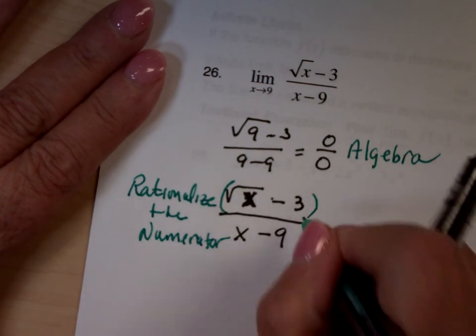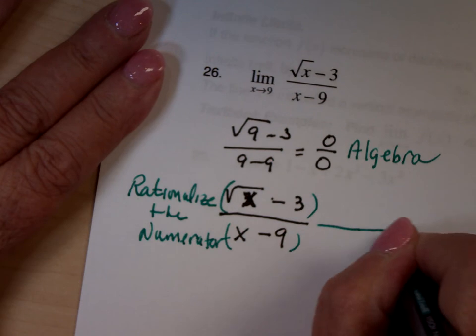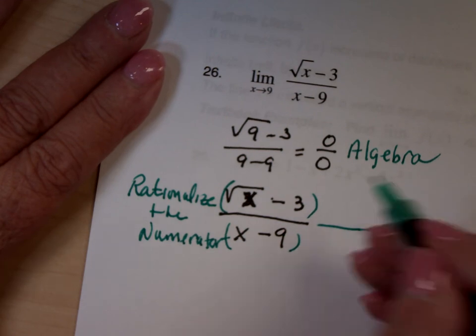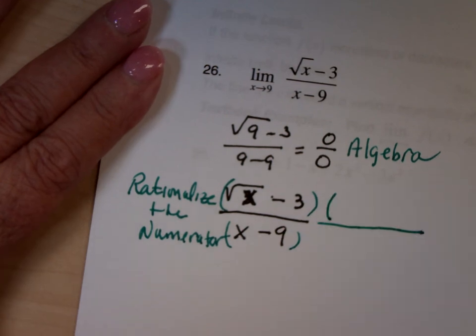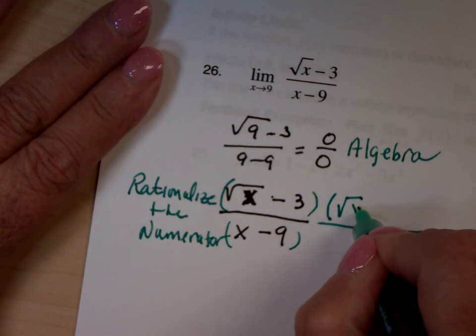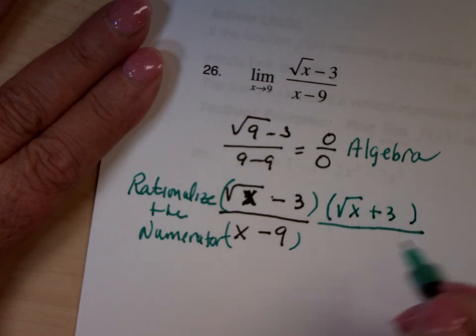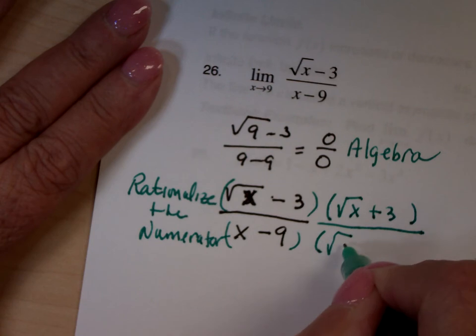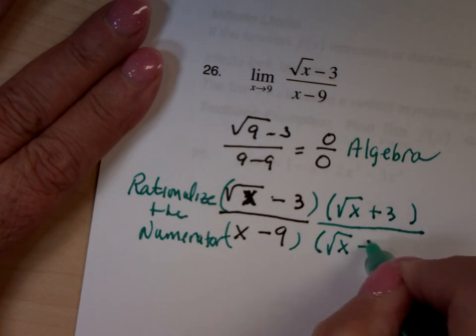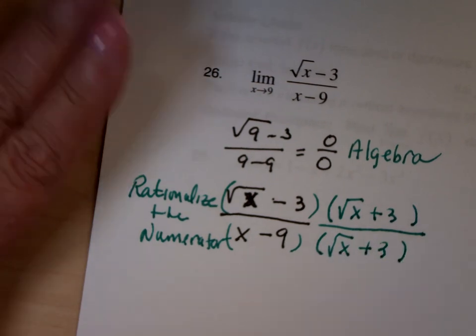The numerator has a radical in it, so I'm going to multiply by its conjugate, the square root of x plus 3. But what I do to the numerator I must do to the denominator, because this is not an equation, it's an expression. It's a fraction.